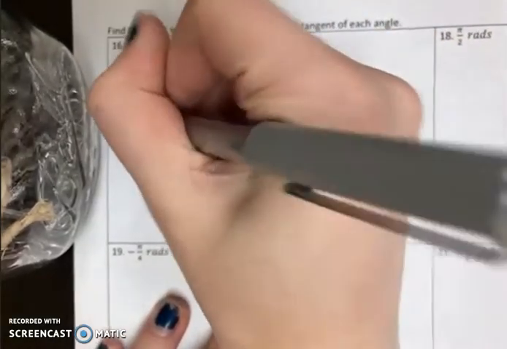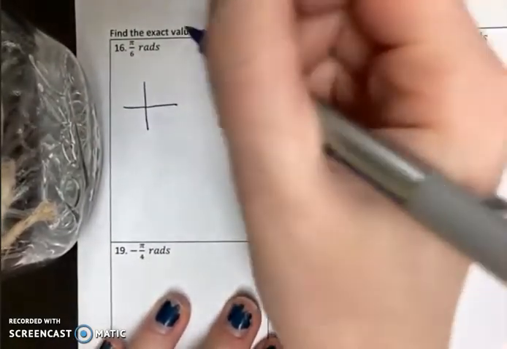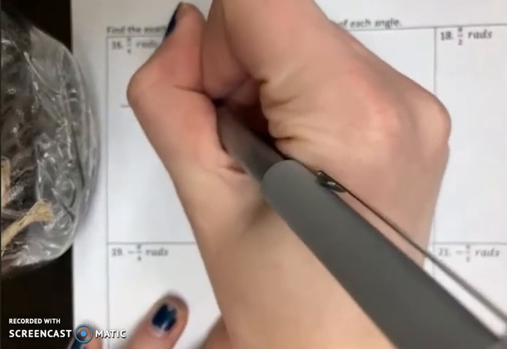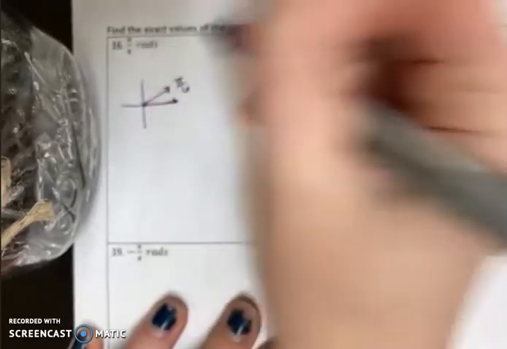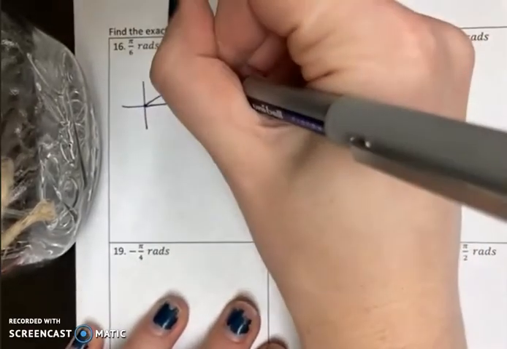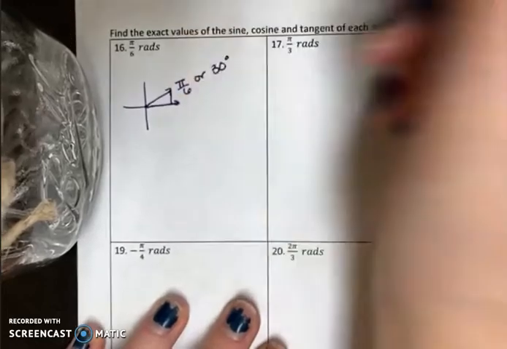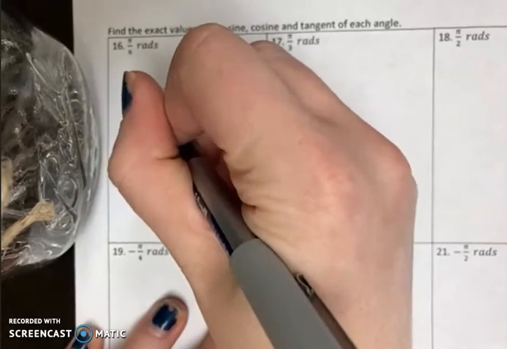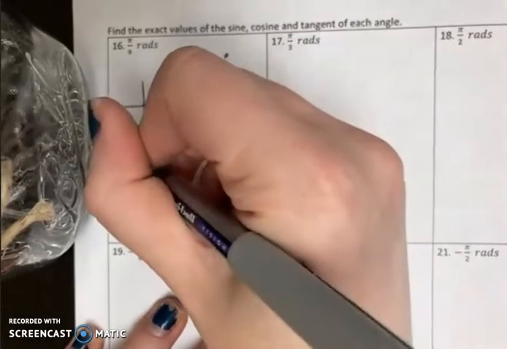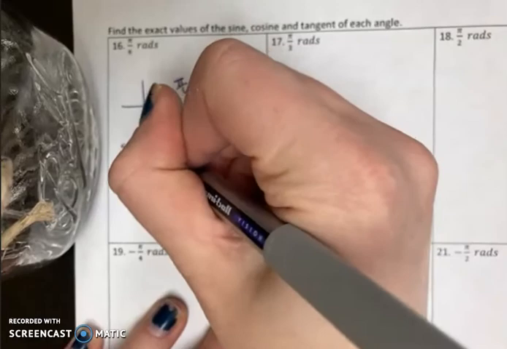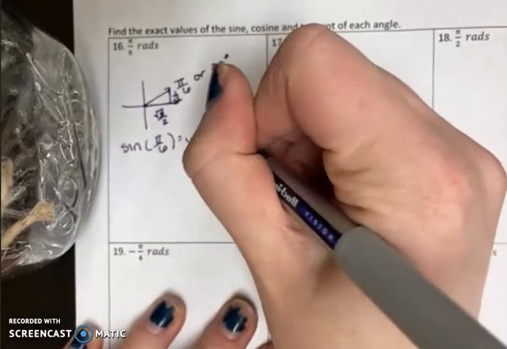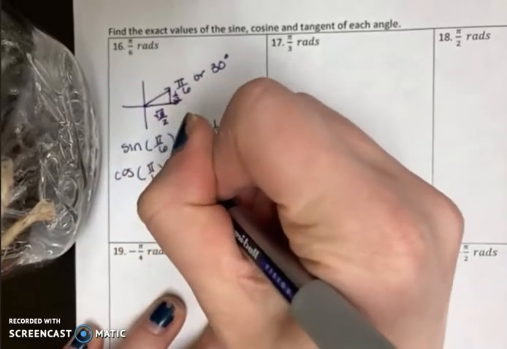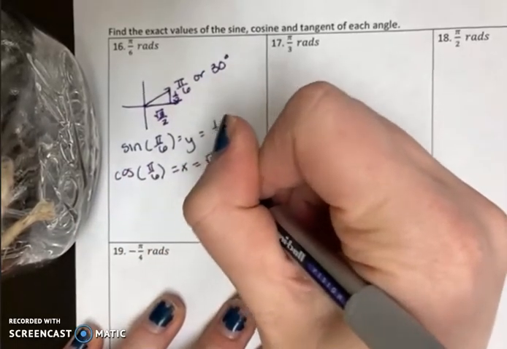Number 16 wants you to draw pi over 6. You should know quadrant 1 already, and you should recognize pi over 6 is right there without having to do much. Pi over 6, keep in mind, is equivalent to 30 degrees. So I know that this is 1/2 and this is root 3 over 2. So if I want sine of pi over 6, it's the y value, or 1/2. If I want cosine of pi over 6, that's the x value, or root 3 over 2.